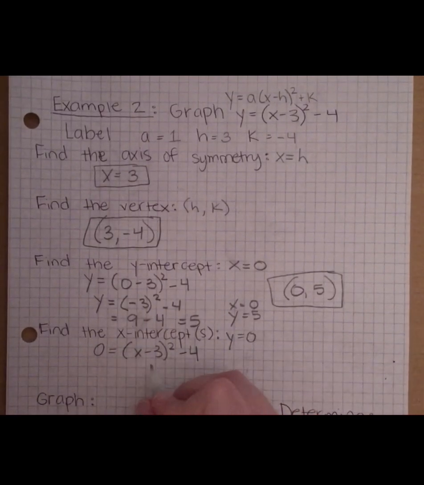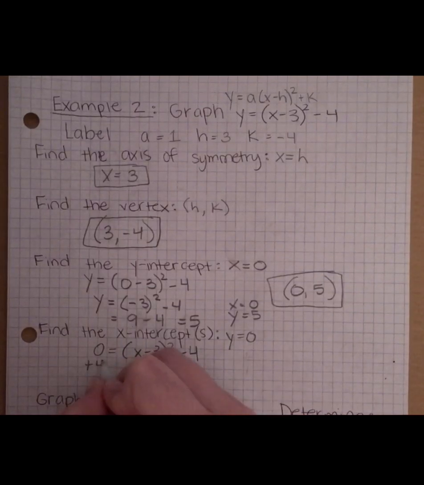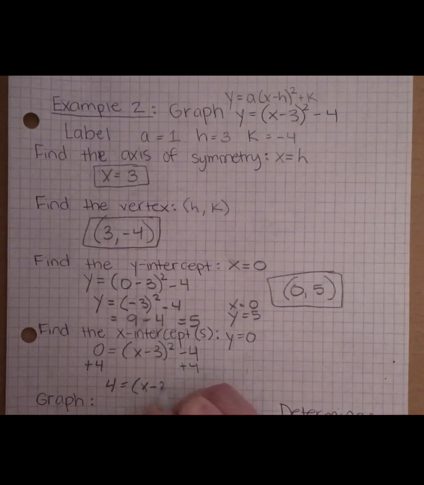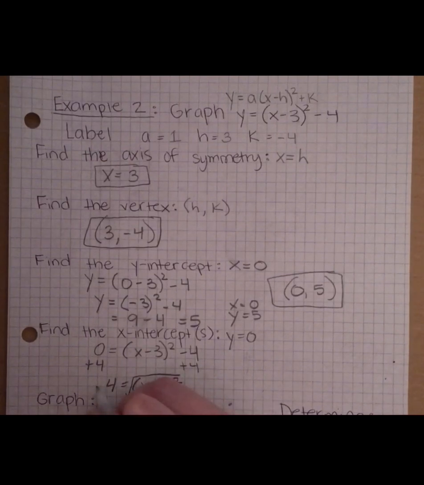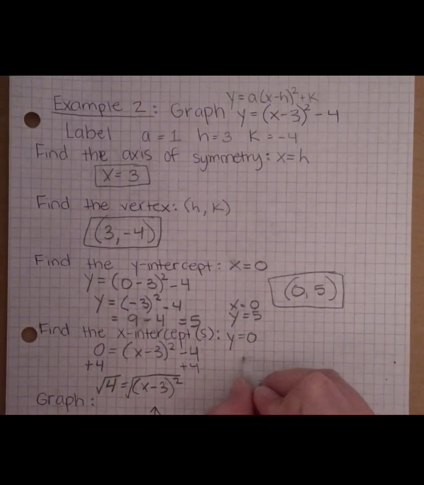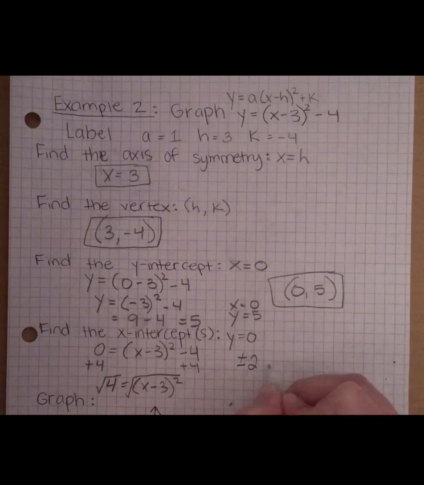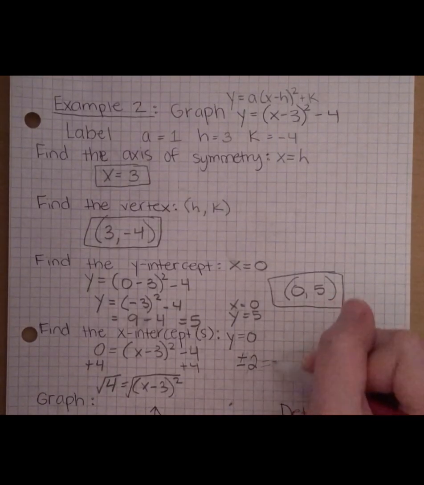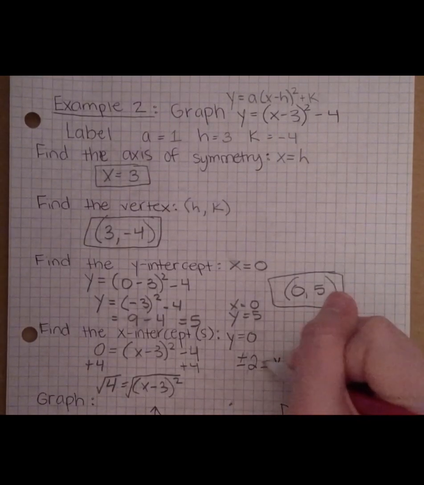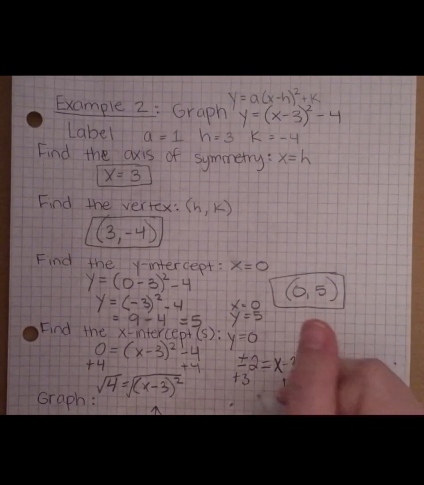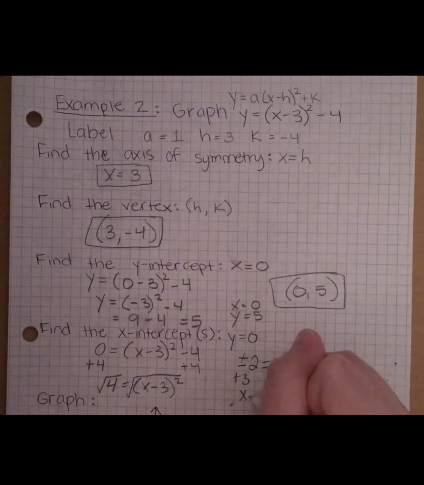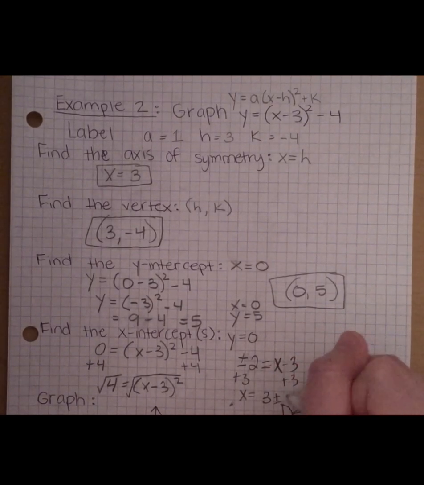Get x by itself and then take a square root. So we'll start by moving this 4 to the other side. That's going to give me 4 is equal to (x minus 3) quantity squared. Now to get rid of a power of 2, we can take a square root. So this is equal to plus or minus 2 equal to x minus 3. Add 3 to both sides. And so this is x is equal to 3 plus or minus 2.